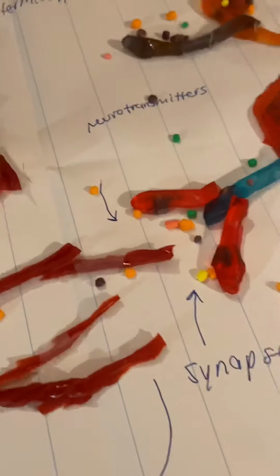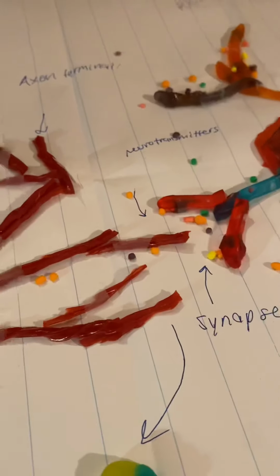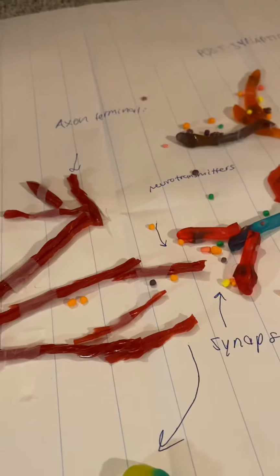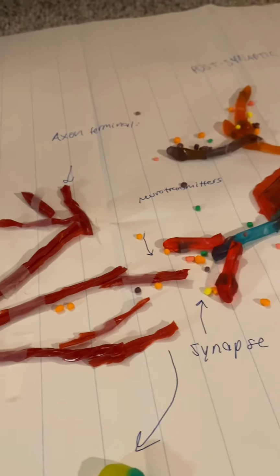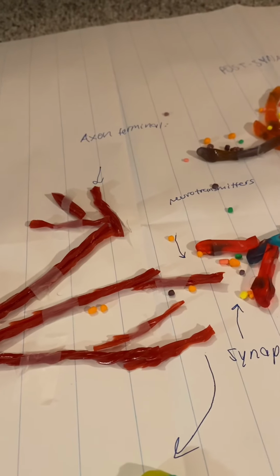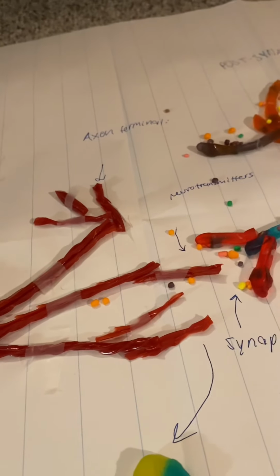Next, we have the little neurotransmitters, which are the nerds, and it's a chemical substance that can be released to make an impulse, and it diffuses across a synapse, and it causes transfer of impulses.